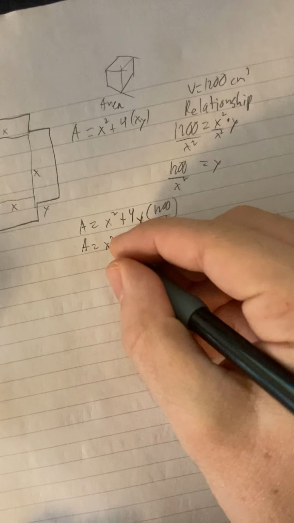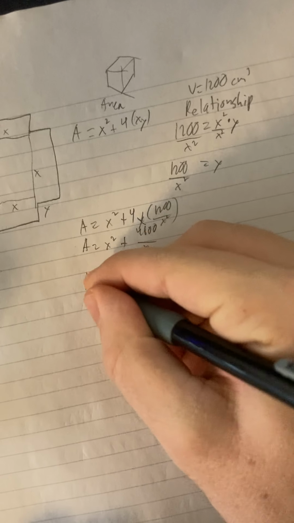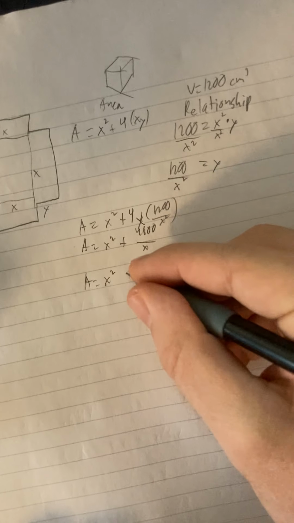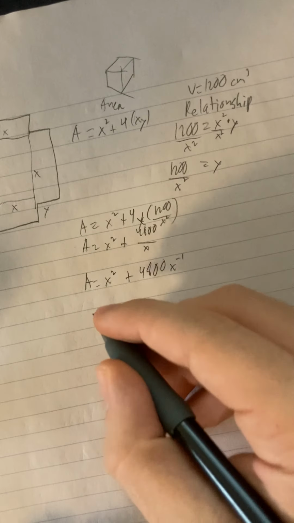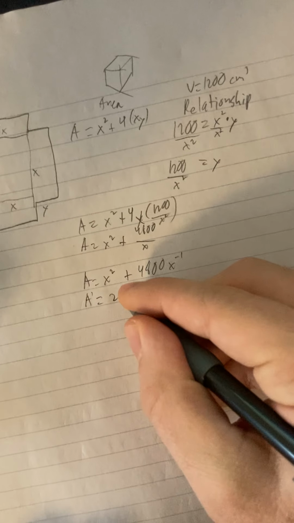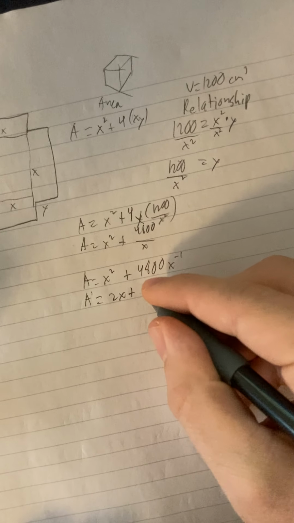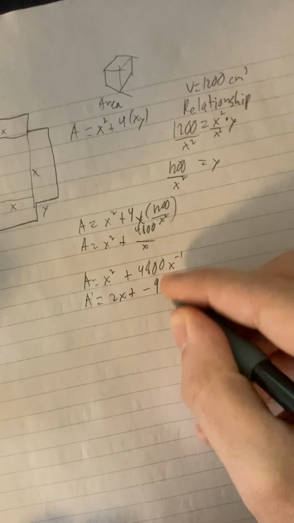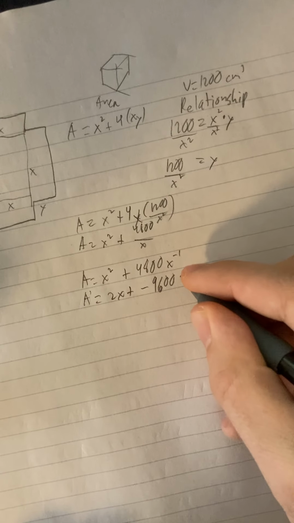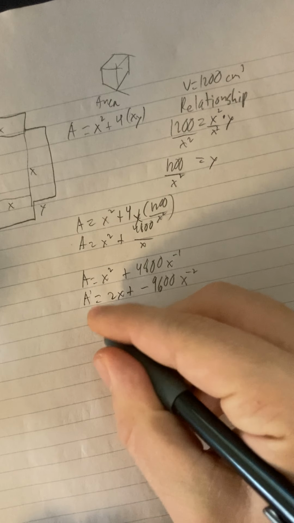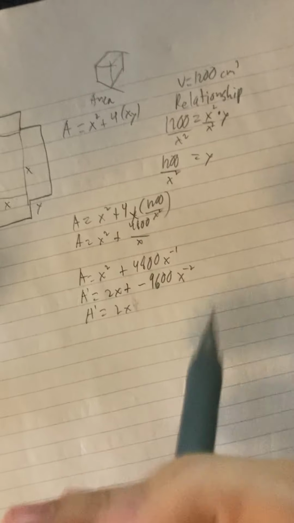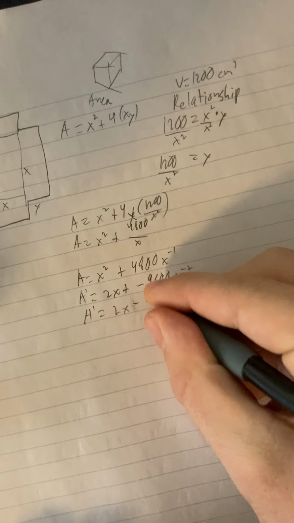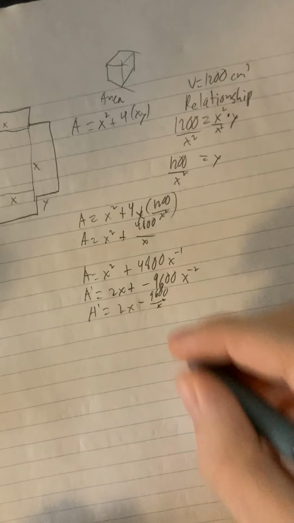Okay, now we're going to take the derivative of this, so we set it up as A equals x squared plus 4800 times x to the negative 1. Now we take the derivative, which would be 2x plus negative 9600 x to the negative 2. So that would be 2x minus 9600 over x squared.